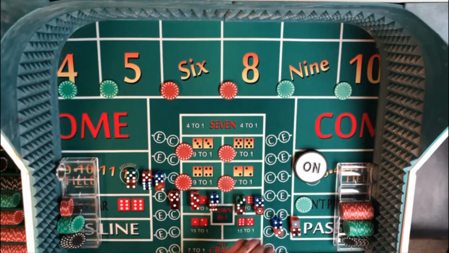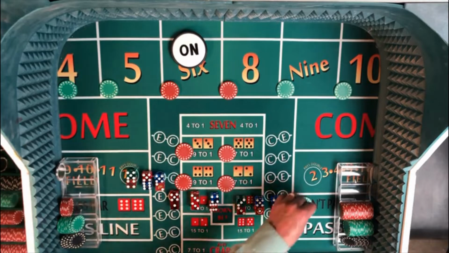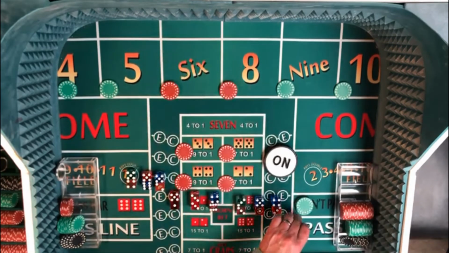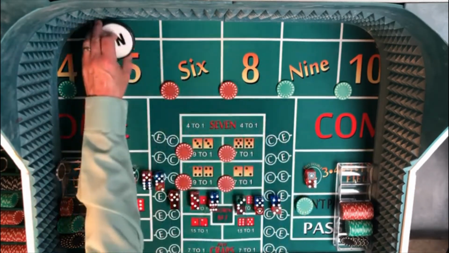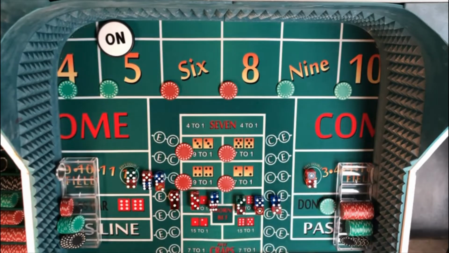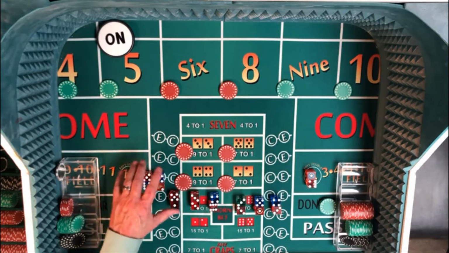The next number once again is a 6, so that goes back up. And then we have a 7 out, so we do win 1 and add 1. So that's off. And then the next roll is a 5, so back on the 5. And I'm going to leave these 3 here. Those will be working when craps down under's turn comes once again.